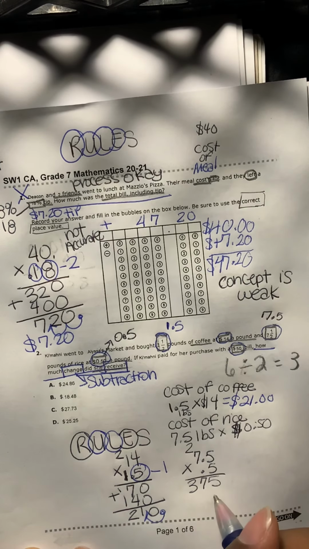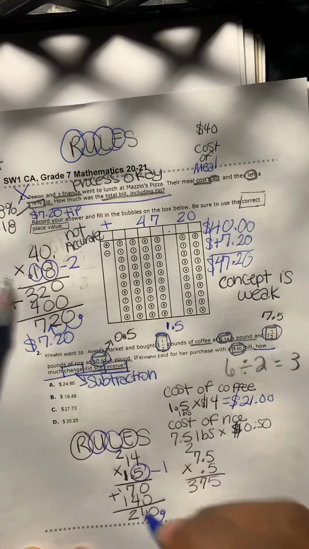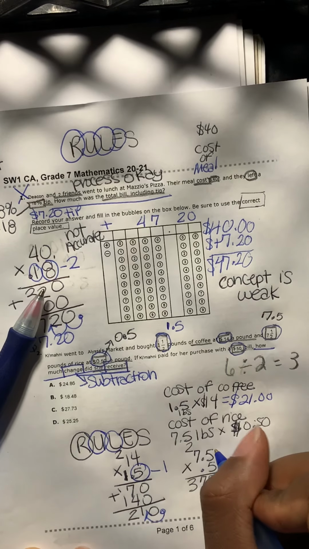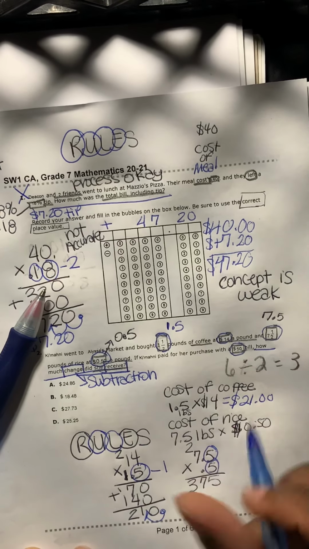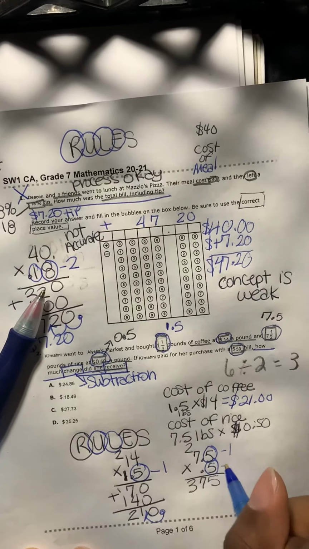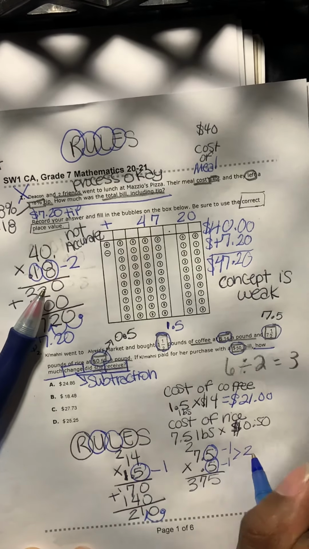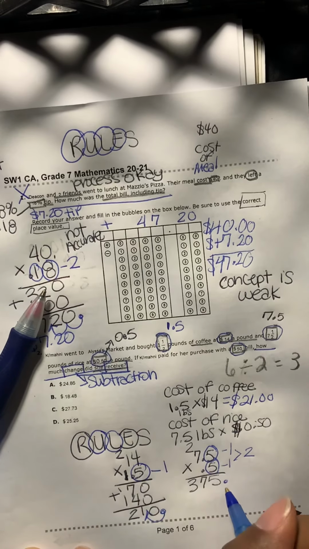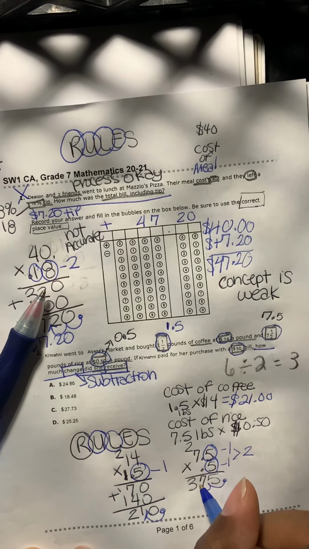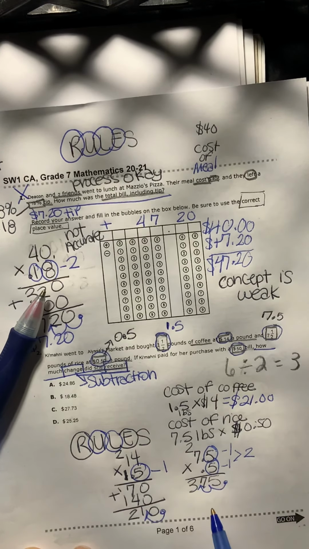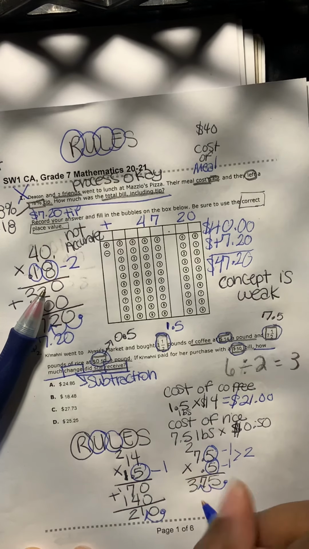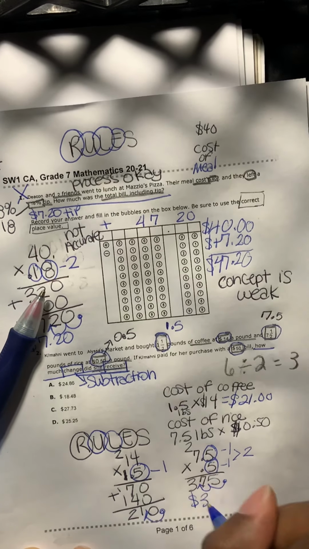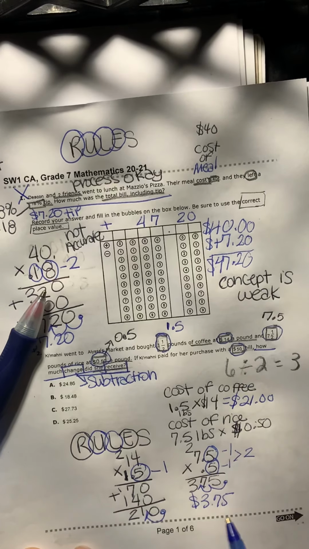All right. So now, how many digits do we have to the right of the decimal? We have 1 here, 1 here. So we have 2 total digits to the right of the decimal. That means we're going to move our decimal place over 1, 2 units towards the left. So that'll give us $3.75.